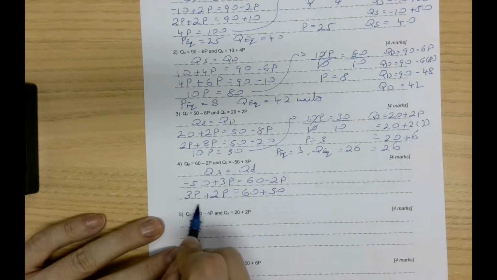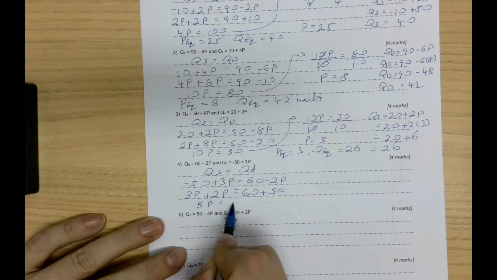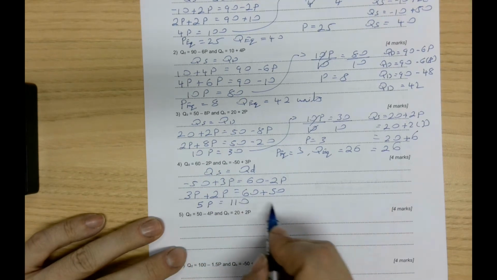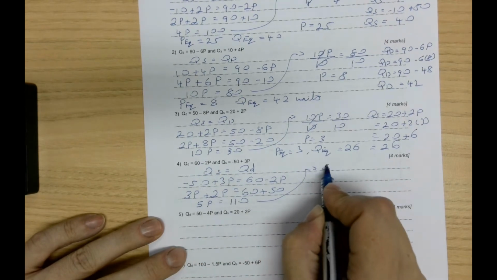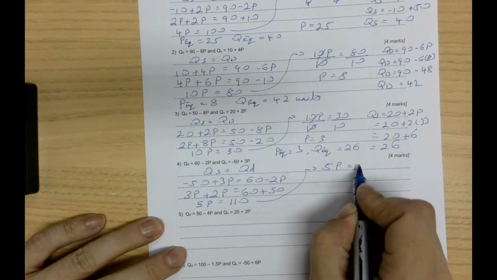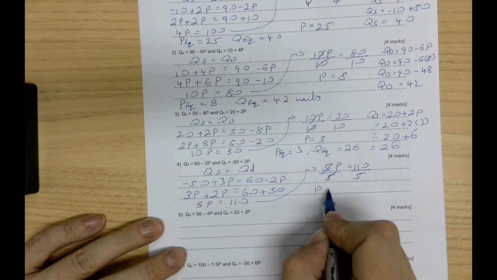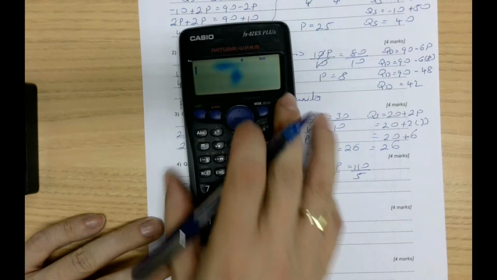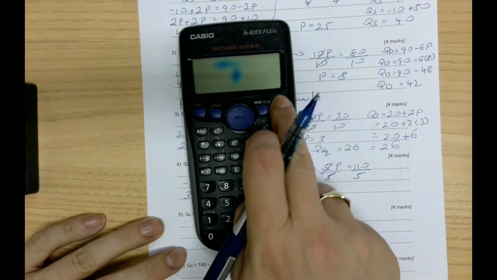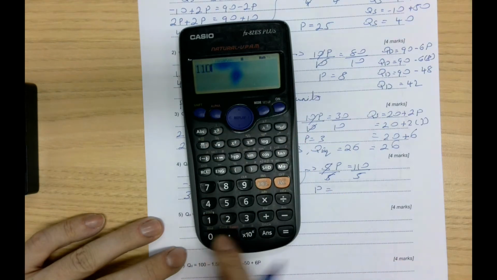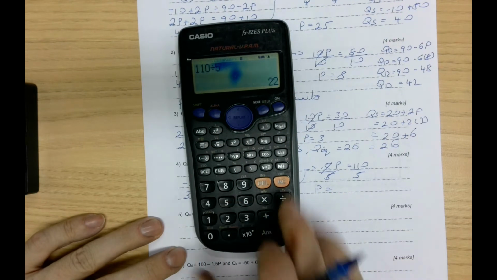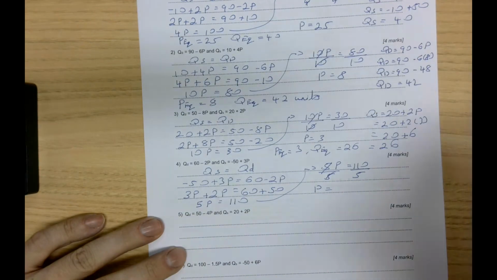So I have 5P equals 110. Divide both sides of the equation by the number before the letter you're trying to find, and P equals 22.